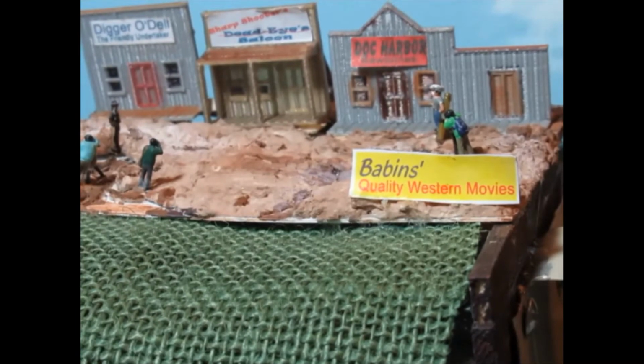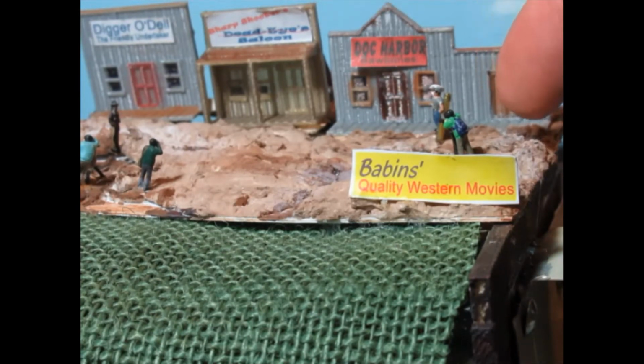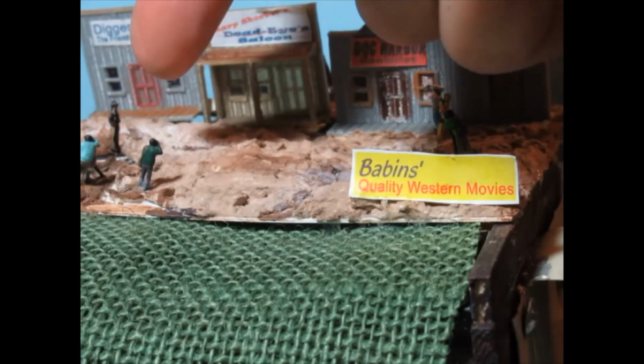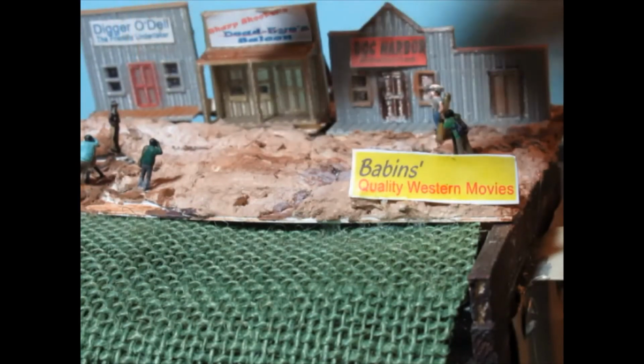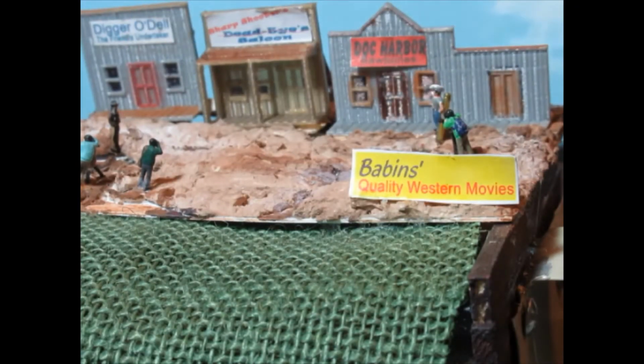Here's a Western movie being shot on an outdoor set with storefronts built up behind, and we have the hero here wearing a white hat, the villain wearing a black hat. The villain will challenge the hero, they'll draw, and the hero will turn and shoot. The villain will fall down and the scene will be done. Let's see it go.